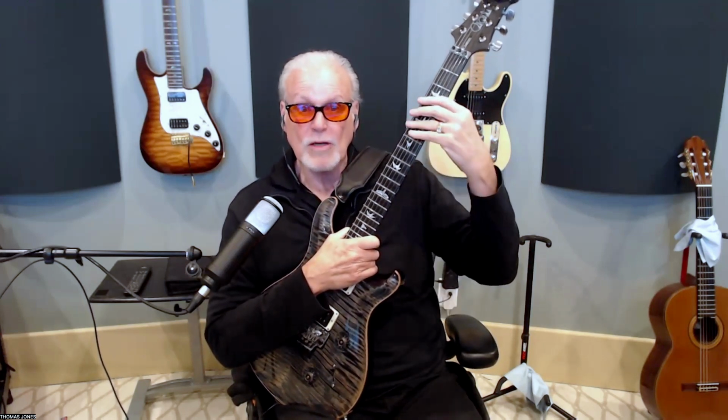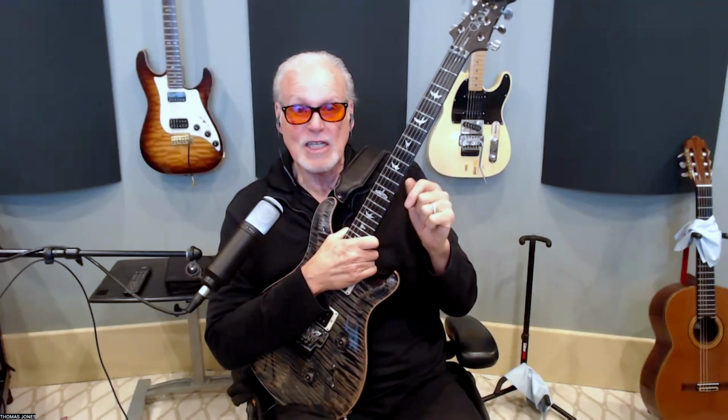I'm playing 3 chords, but notice what I was playing. G, D, A. Those are the major chords in the Lydian, in the G Lydian.